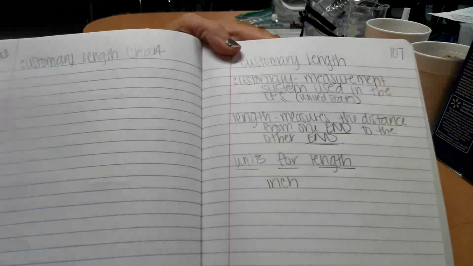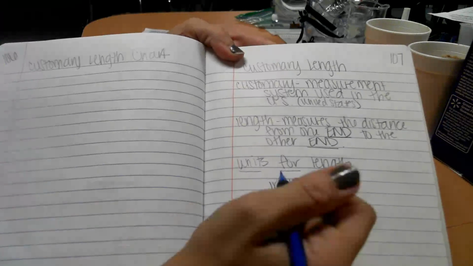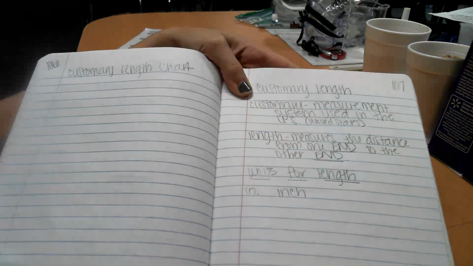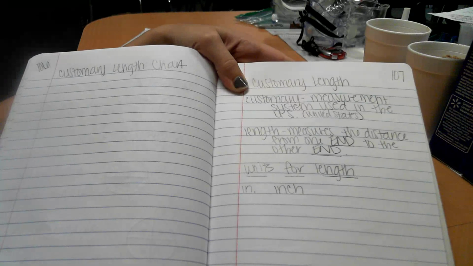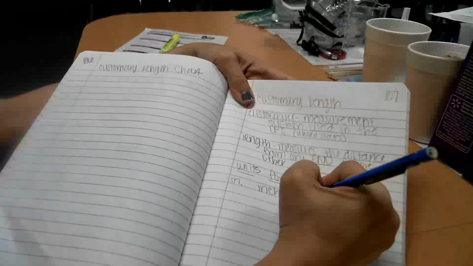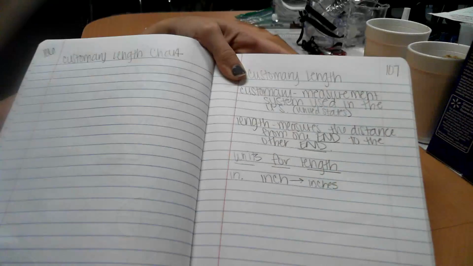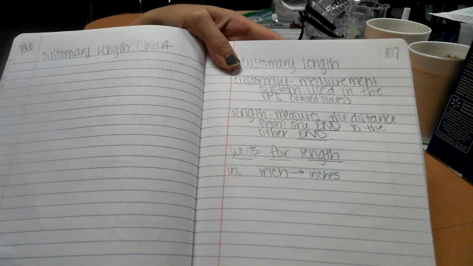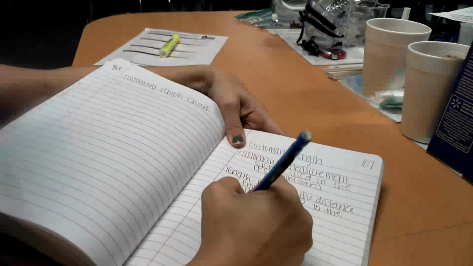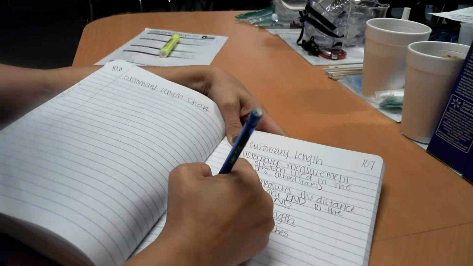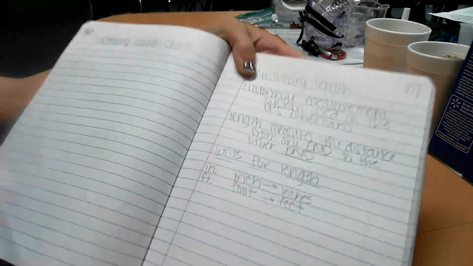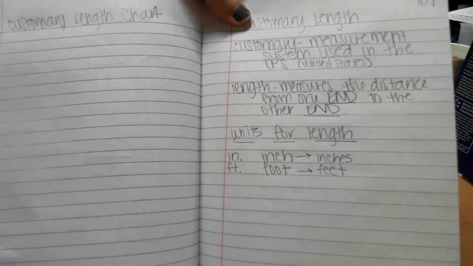All right, the first unit for length that we're going to talk about is inch. And the abbreviation for inch is IN, and we've kind of talked about that one a little bit in class already. And when you have more than one, then it is inches. All right, our next one is going to be foot, which the abbreviation for that is FT. And if we have more than one, then it becomes feet.